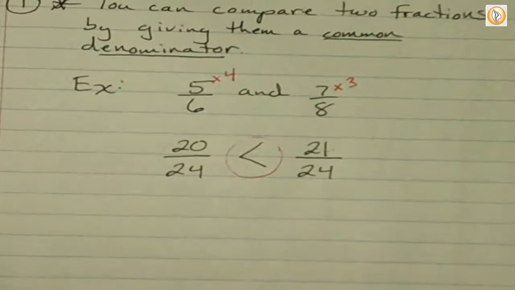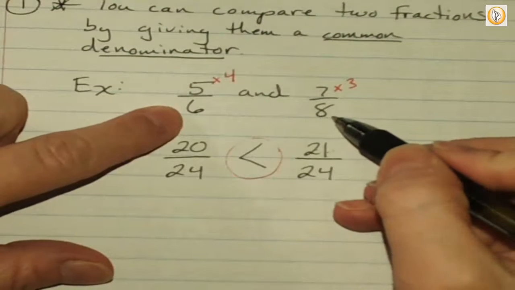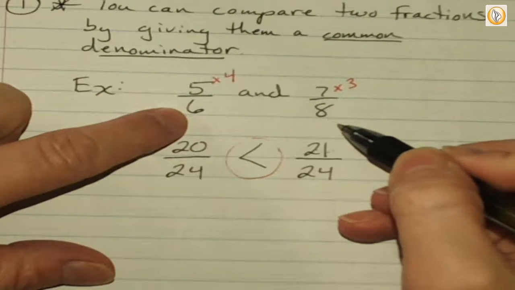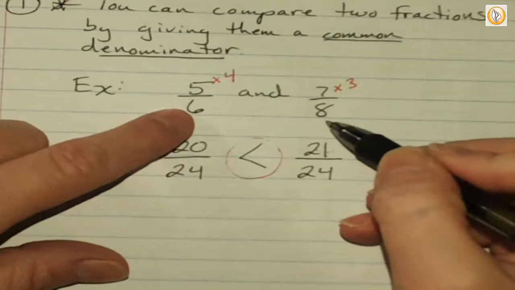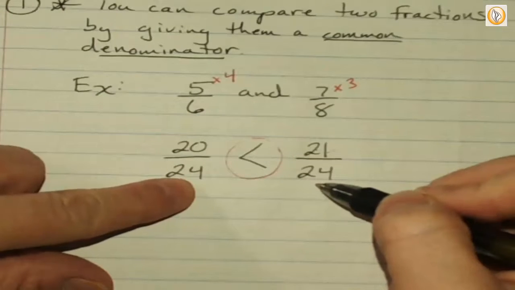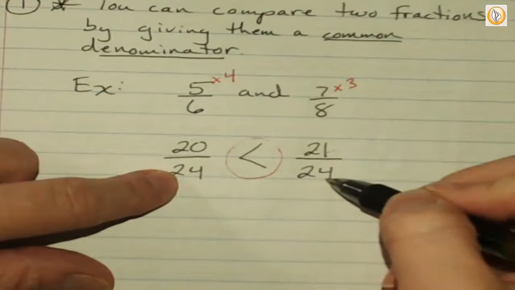Can you remind me how we got 24 again? Okay, so we're just looking for a number that 6 and 8 can go into. So kind of like division or something like that? Yeah. So you're just finding a larger number that both of them can go into equally. And like Italia said, 24, because 6 can go into 24 and 8 can go into 24.